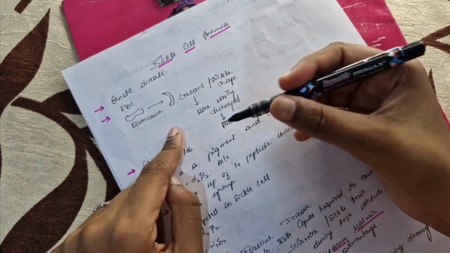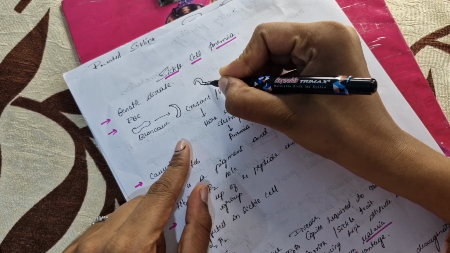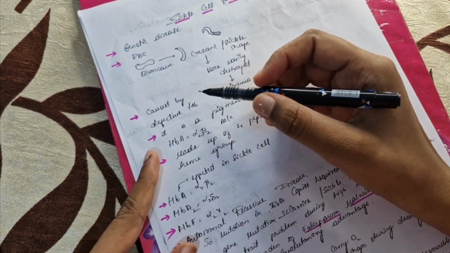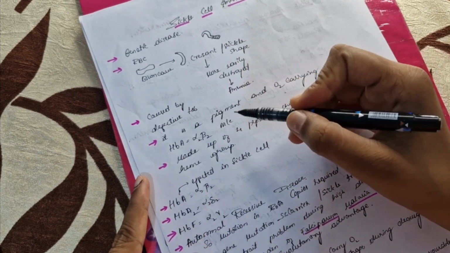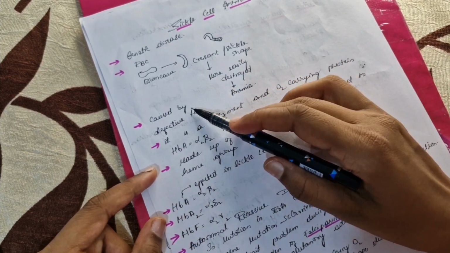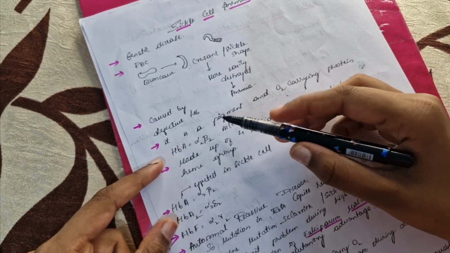A sickle is what we use to cut the grass and all, that is a crescent. It is caused due to defective hemoglobin, that is there will be a point mutation in the beta globin chain, and because of this defective hemoglobin there will be a sickle shape of the RBC.